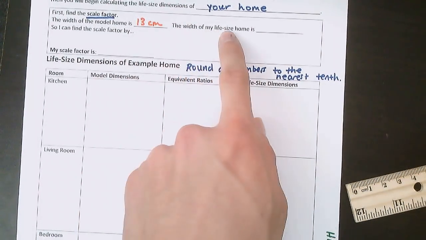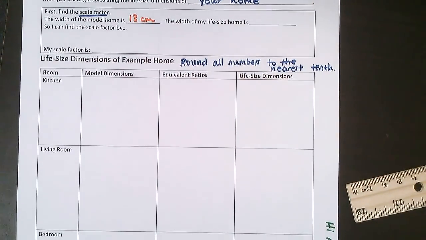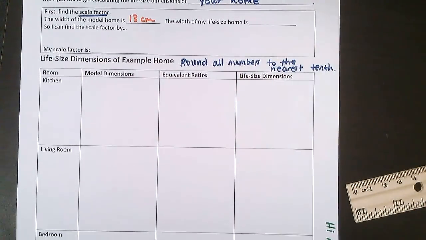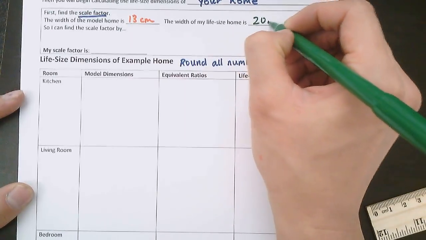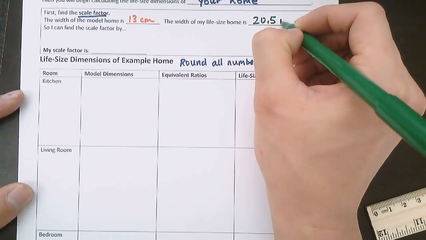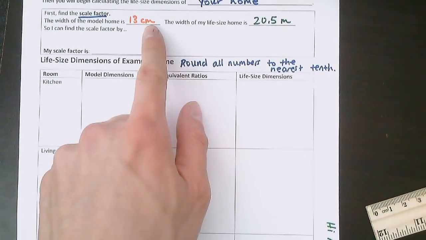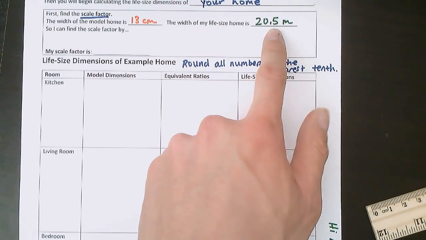The width of my life-size home is, and I'm just going to give you a number, 20.5 meters. That's the life-size width of the actual home. So it's a lot bigger than just 13 centimeters. 20.5 meters is over 60 feet.